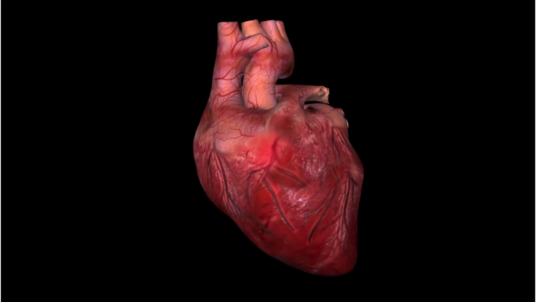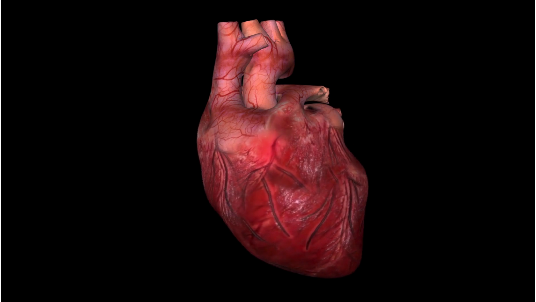Bleeding at the catheter insertion site is a common complication. In some cases, a hematoma, an accumulation of blood, can develop at the site, leading to swelling and discomfort. Vascular complications. Damage to blood vessels can occur during catheter insertion or manipulation. Vessel perforation or dissection, tearing of the vessel wall, may occur.